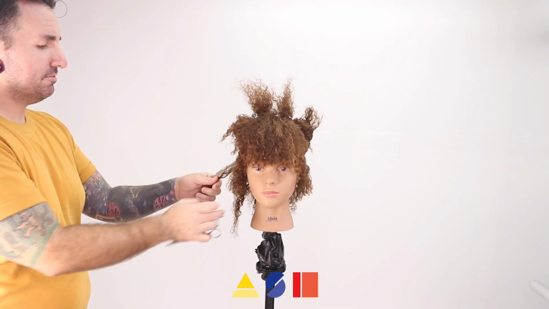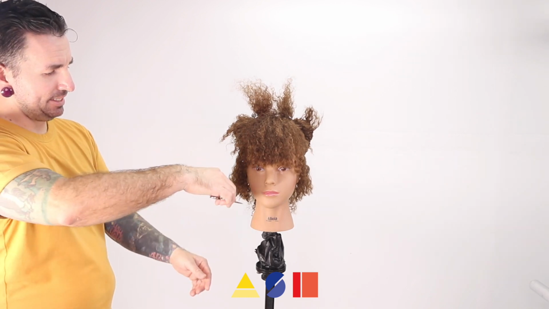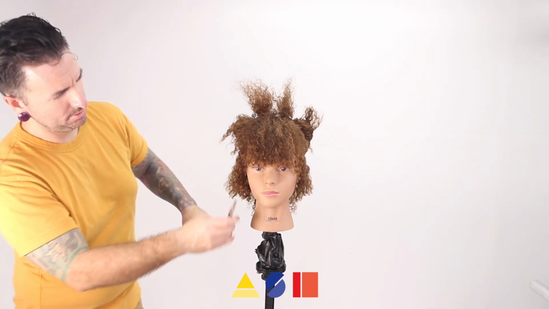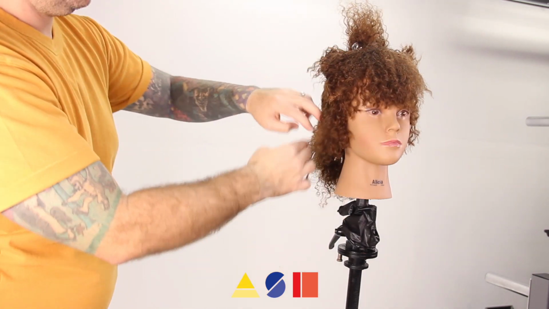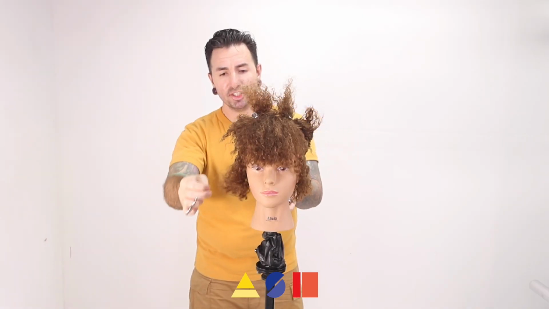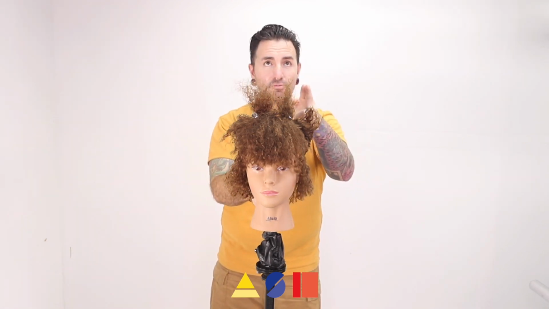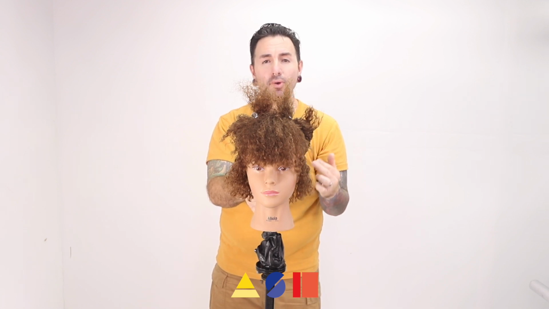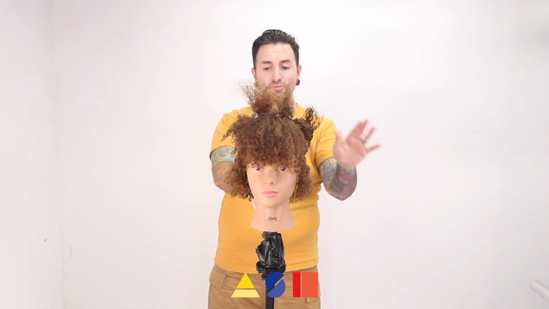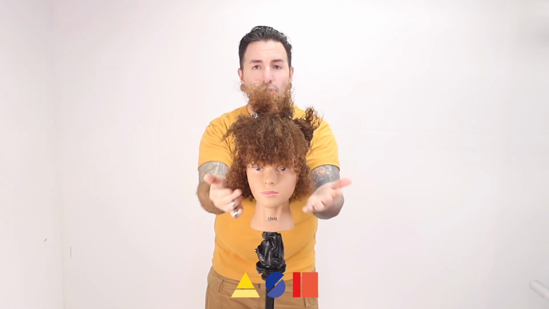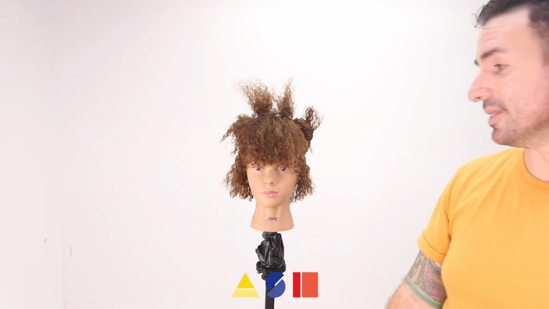Grabbing each curl individually to create a distinction, a separation in lengths. And now I'm checking the balance. Using your mirror in front of you can be really helpful. You'll always see things in the mirror that you didn't see when you were looking at it through various angles. Also play with the hair, move it around, see where it lives, see where it lands.